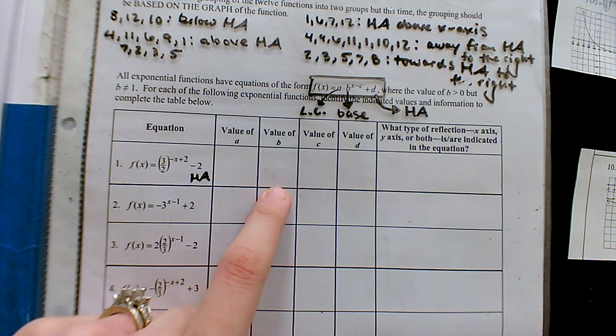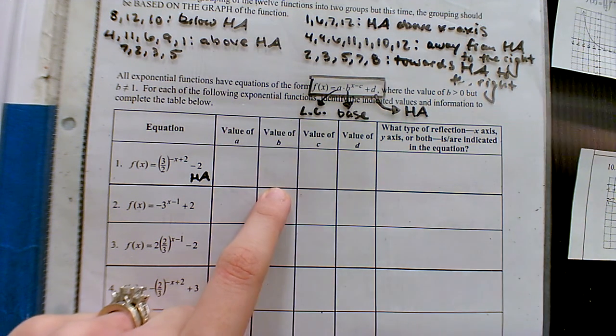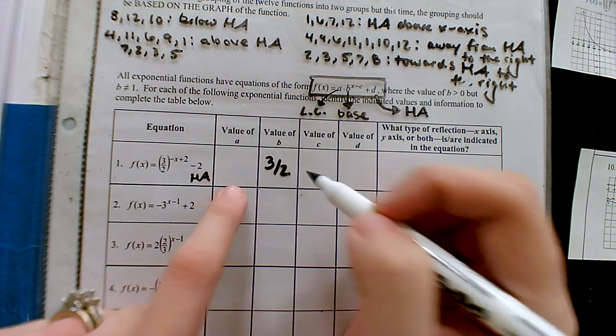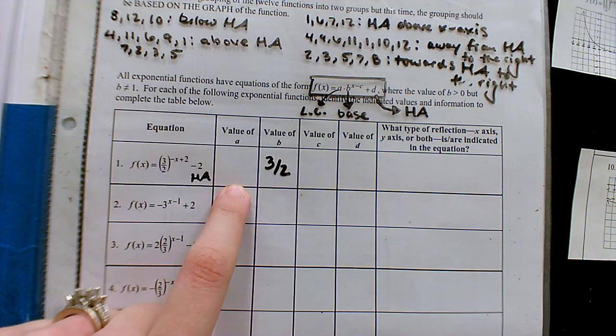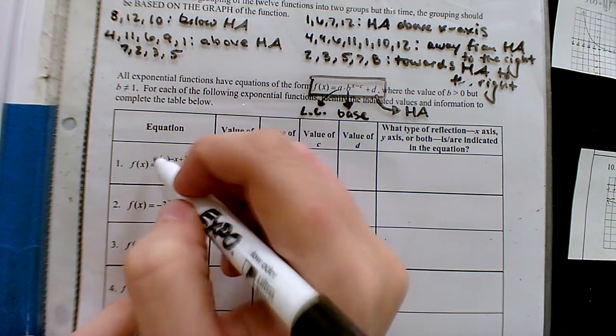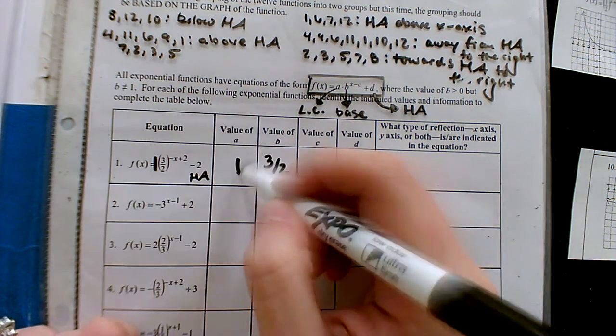Maybe we'll start with the base. Can we label what that is? What is being raised to a power? Yeah? 3 halves. Okay? So what's the number in front of the 3 halves? 1. It's an understood 1.